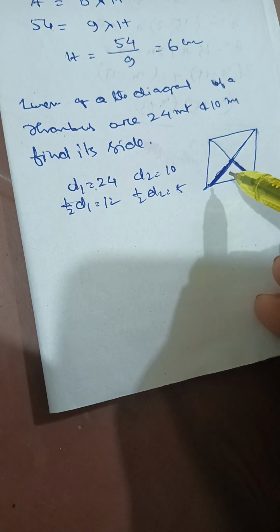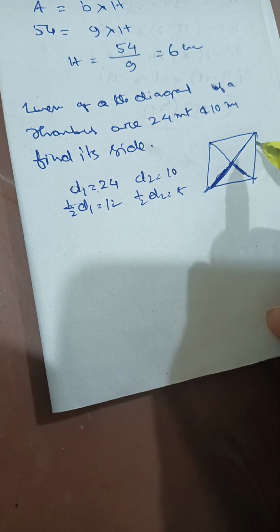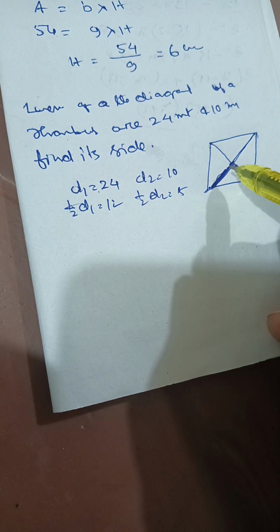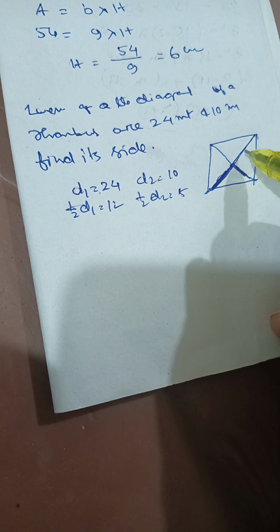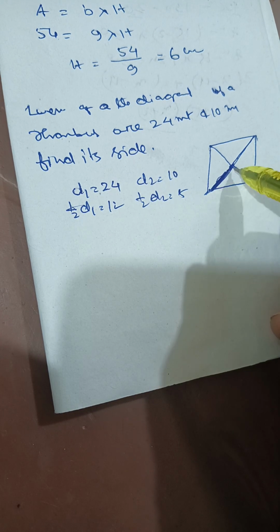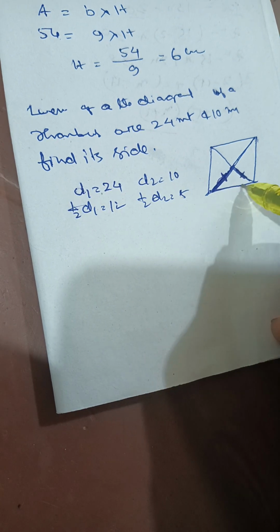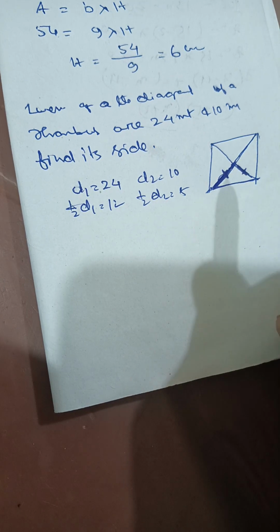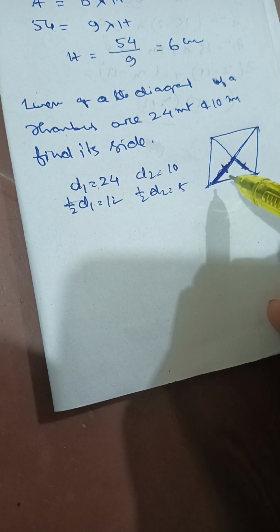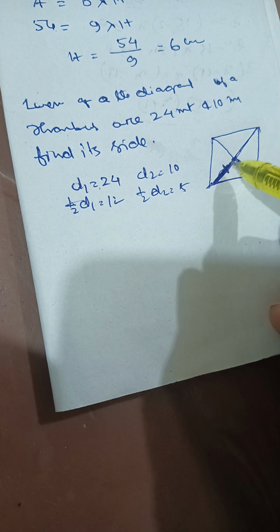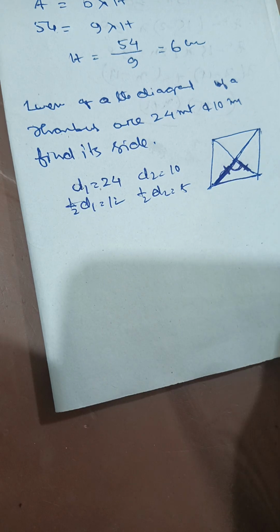You remember one thing. In a rhombus, diagonals bisect each other at right angle. Means this part equal, this part equal. That's why half of 24 is 12 and half of 10 is 5. So this is 12 and this is 5. We have to find the side of the rhombus, means this side. So again I am telling, diagonals of a rhombus bisect each other at right angle. It means this diagonal and this diagonal are perpendicular to each other, means this is a 90-degree angle.